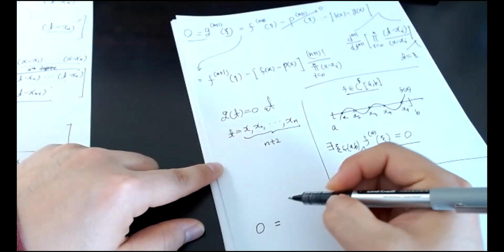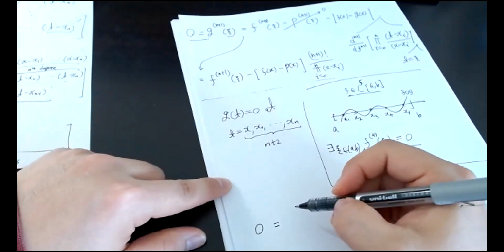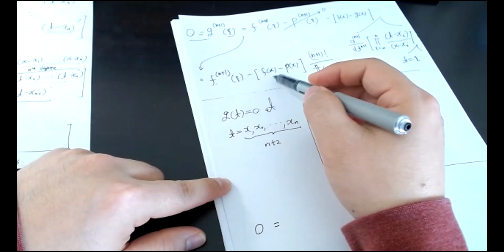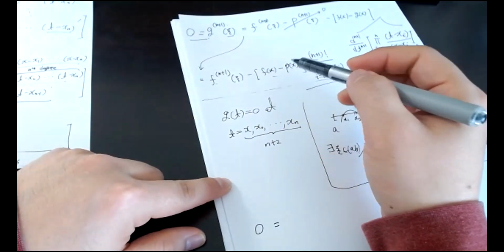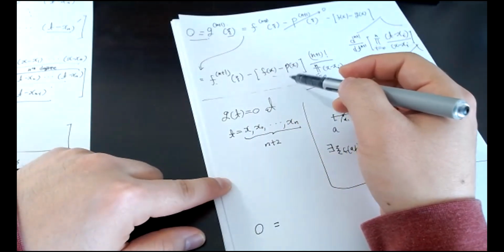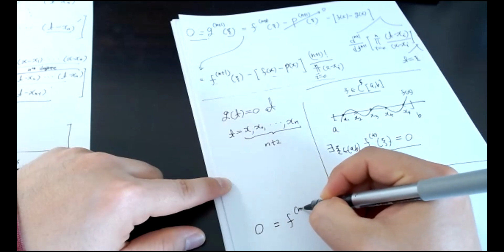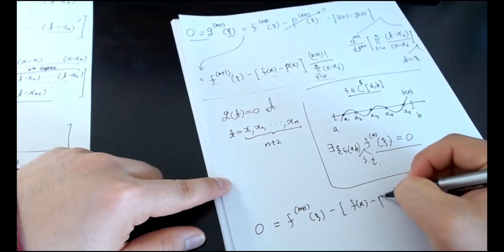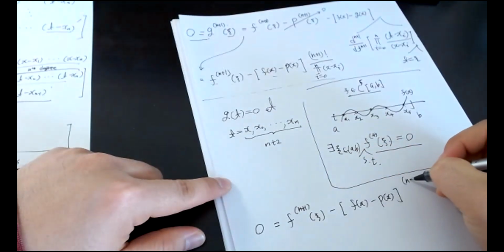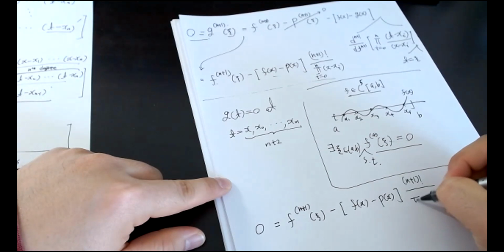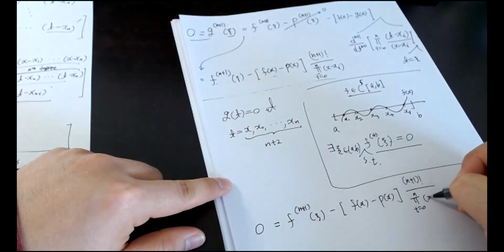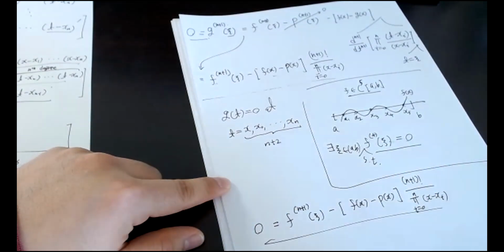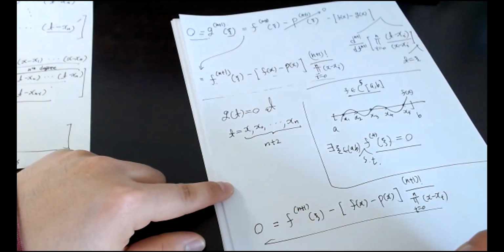0 is equal to this one. 0 is equal to the n plus 1 derivative of f minus this. And then we solve this one for f. So 0 equals f^(n+1) of xi minus (f of x minus p of x) times n plus 1 factorial over the product i equals 0 to n of (x minus xi). And then we solve this equation for f. Okay, then what?